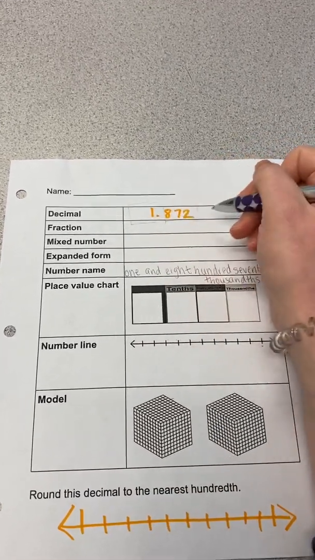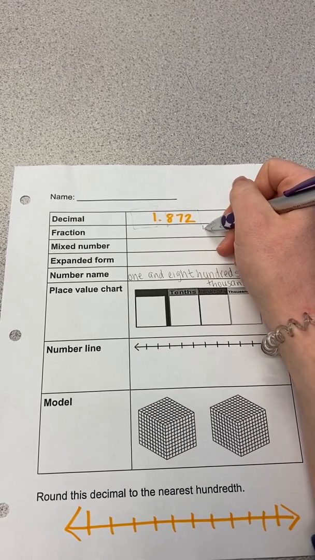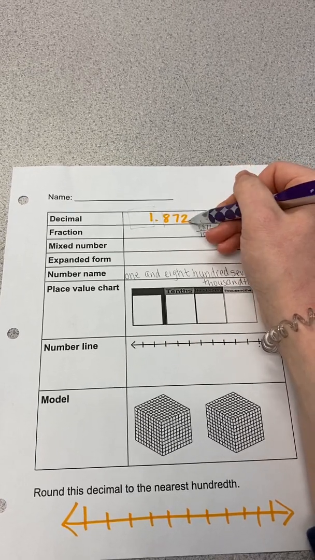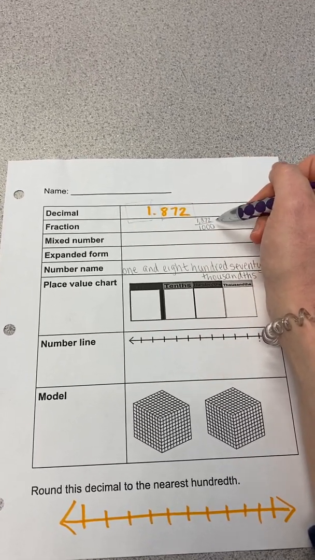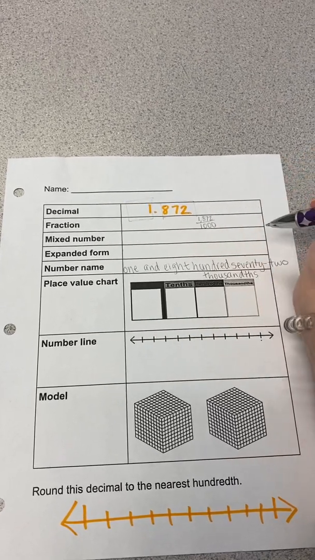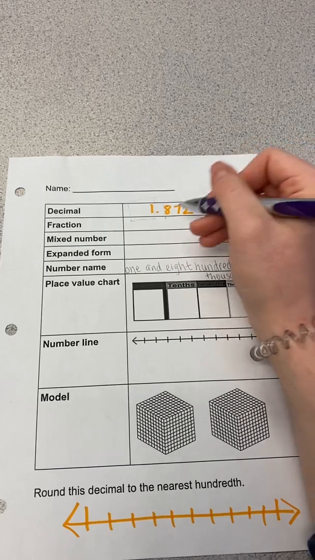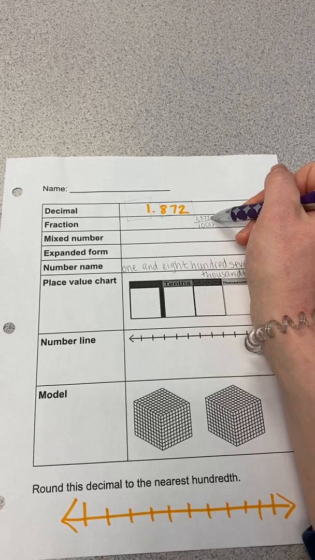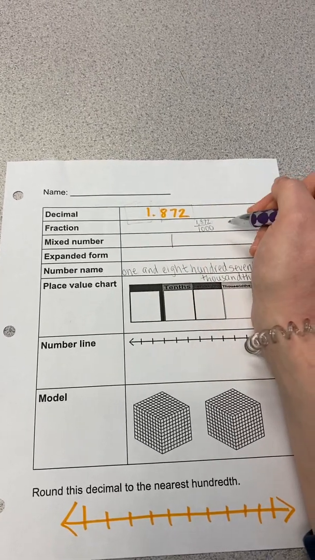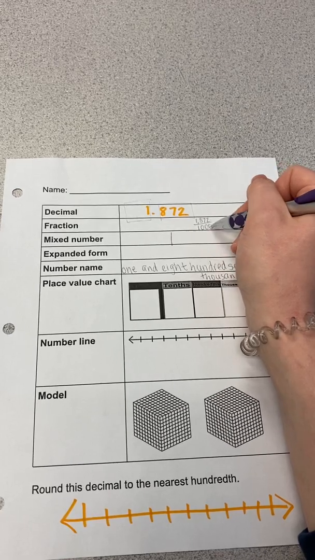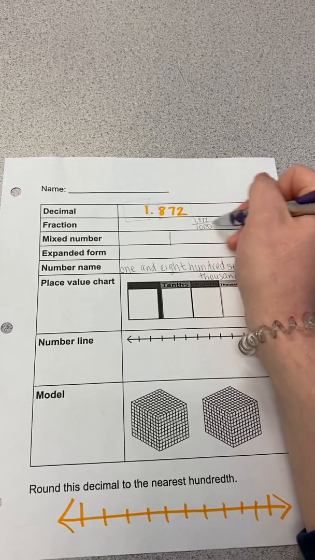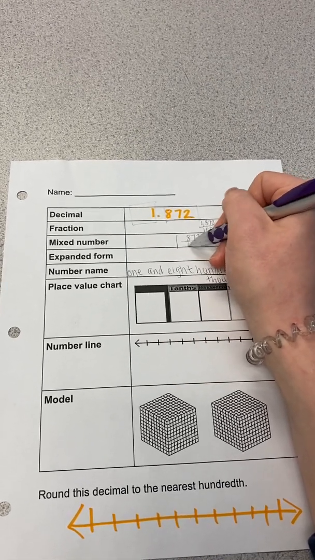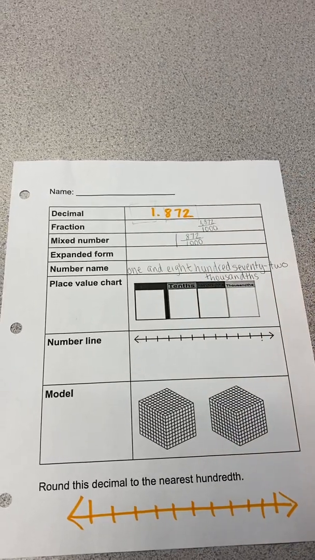The fraction for this number, if we were to do an improper fraction, would be 1,872 thousandths. Again, because we are in the thousandths place, 1,000 is our denominator. And we could simplify this, but we're just going to leave that as is for right now. The mixed number is very similar to this. Since we have over 1,000 in our numerator, which is the top number, we can take 1 whole out. So now when we take 1,000, we know that we take 1,000 out because our denominator is 1,000, so that's our whole. So if we take 1,000 out, that leaves us with 872 thousandths left over.